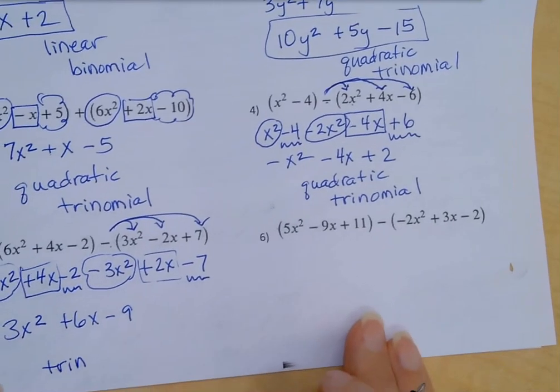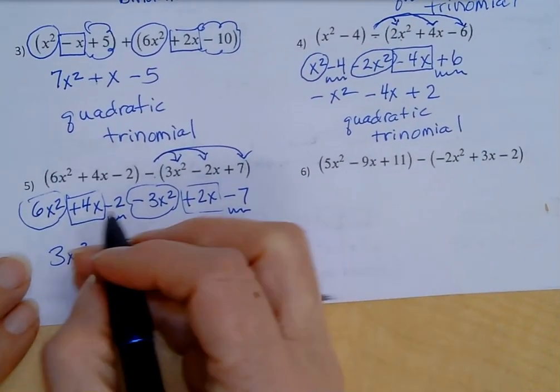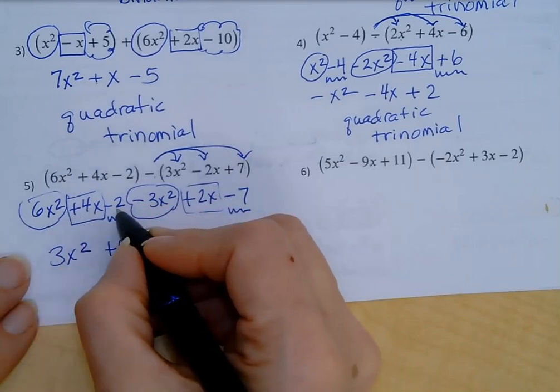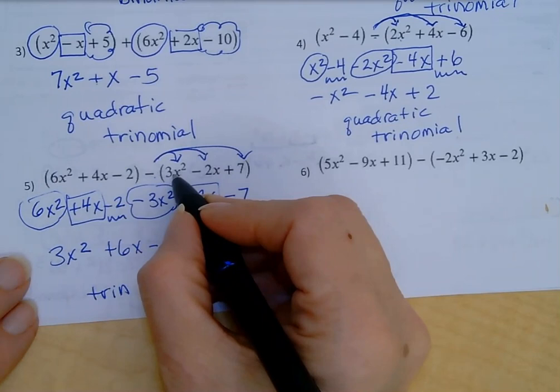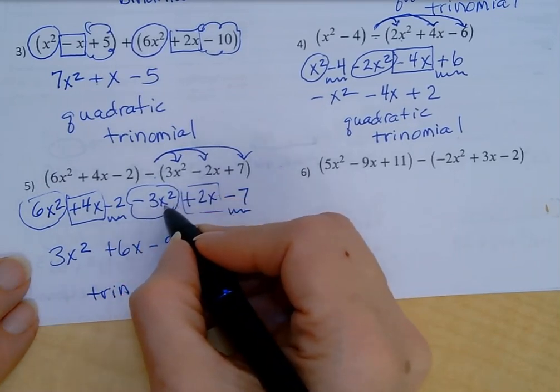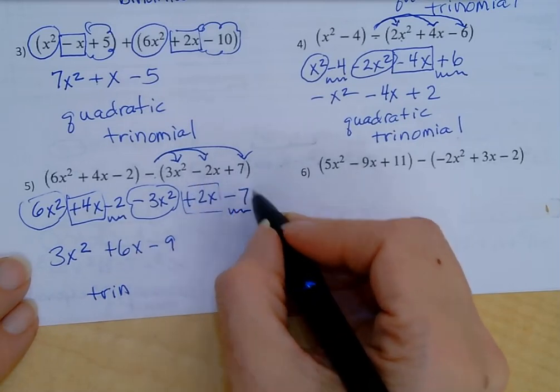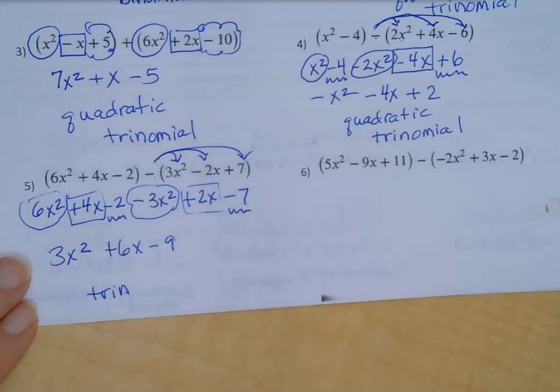Oh, you can't see any of that. I'm so sorry. Is this okay? I brought down 6x squared plus 4x minus 2. Forgive me for that. And then I'm subtracting 3x squared, so it's minus 3x squared. I'm subtracting negative 2x, so it's plus 2x. And I'm subtracting 7. So sorry.